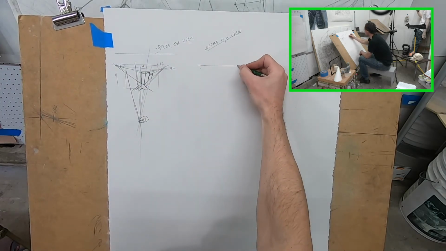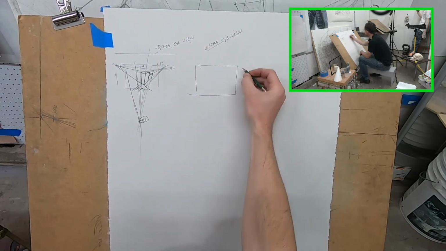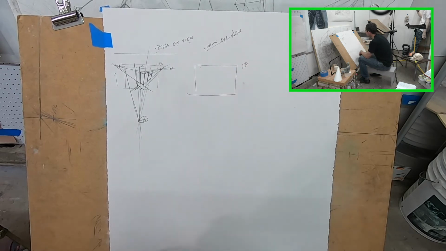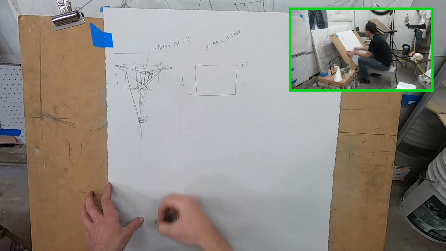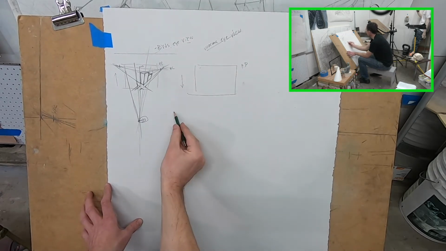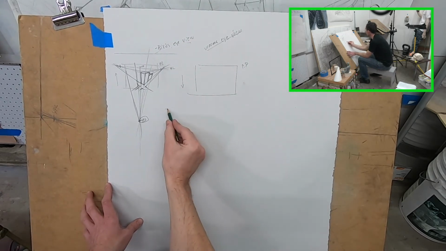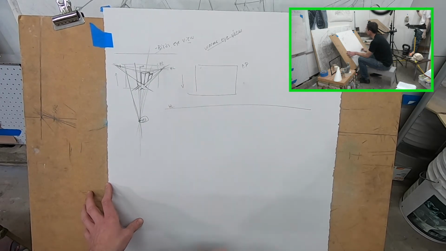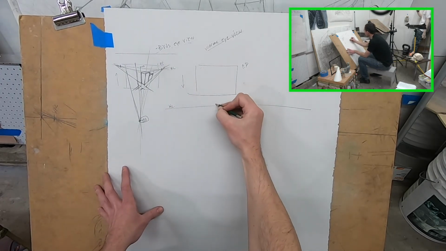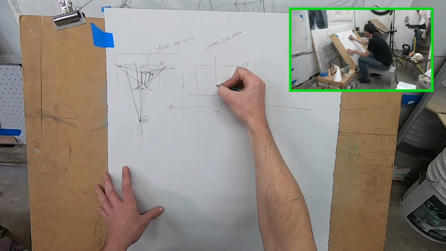So if I've got my picture plane, I'm going to want to put my horizon line down, maybe even below my picture plane. Central vanishing point. And then we're going to have a vertical trace.